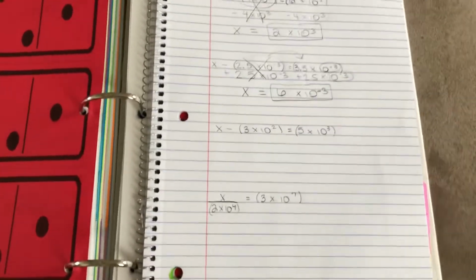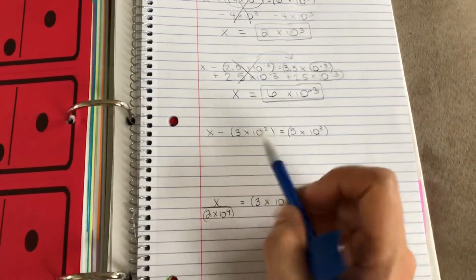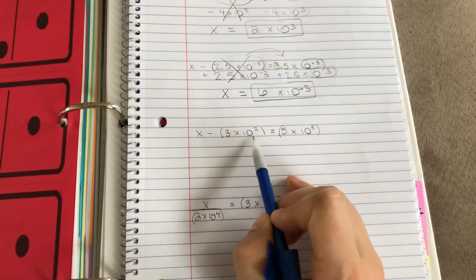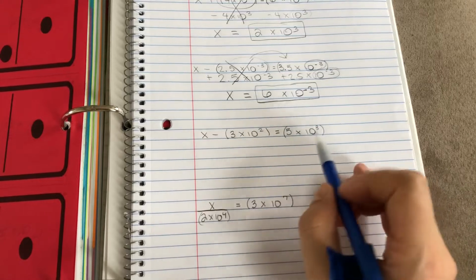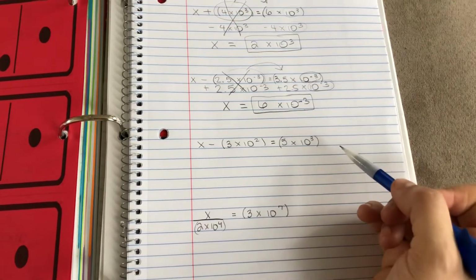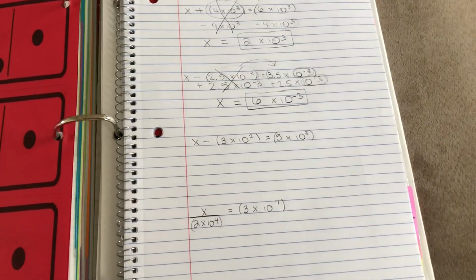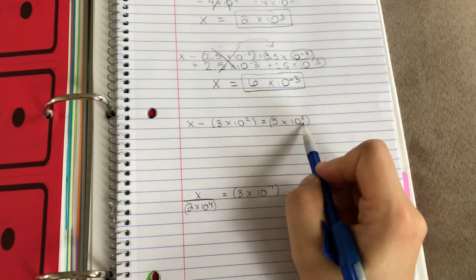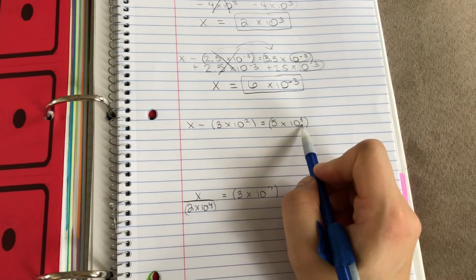All right, the next one, I made it a little bit more difficult. So let's go ahead and take a step. We have 3 times 10 to the second, and I have 5 times 10 to the third. Right now, those are not like terms. So what I need to do is I need to either get this to be a 10 to the third or make this into a 10 to the second. It doesn't matter which one you do.